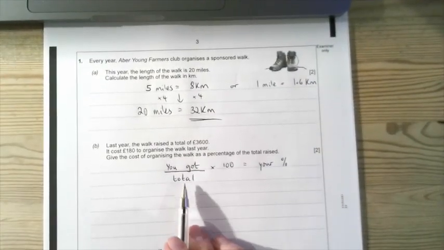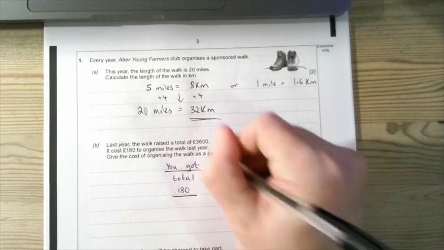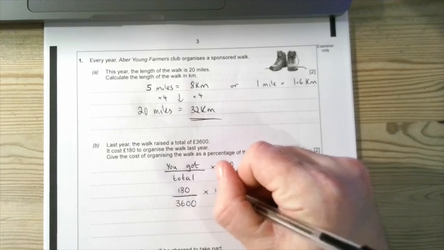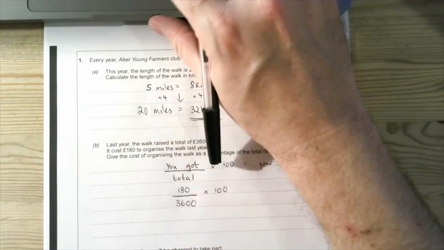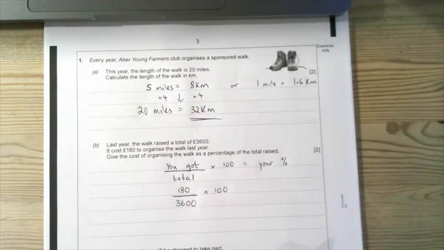So it cost £180. The total that was raised was 3,600, and then we'd times that by 100. But here's the issue. We're in a non-calculator paper. So in that case, how are we going to work this out? Well, how we're going to work this out is by cancelling down the fraction, okay?